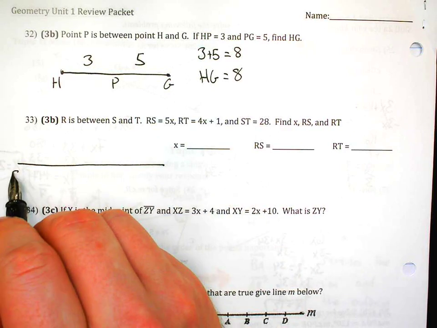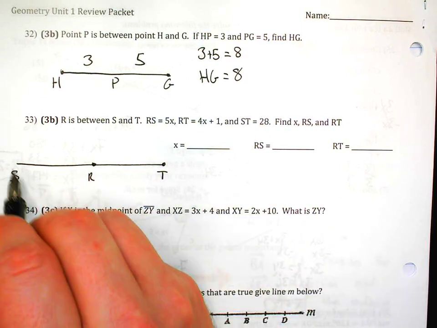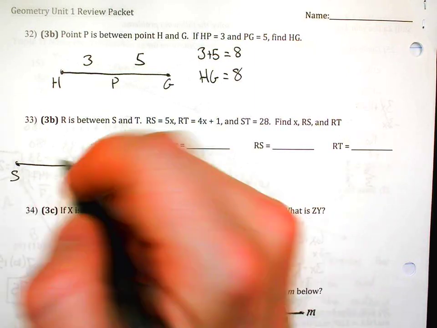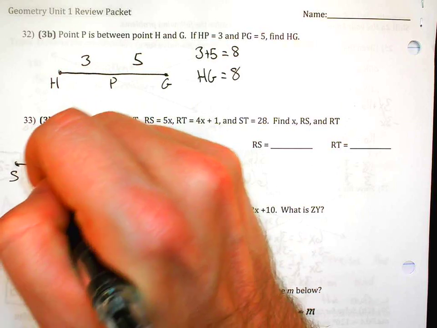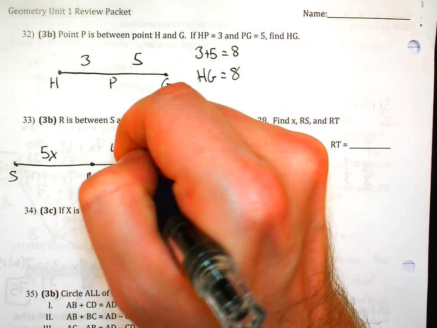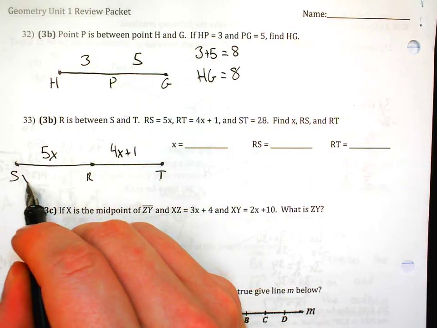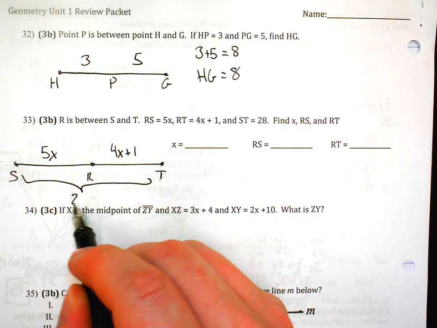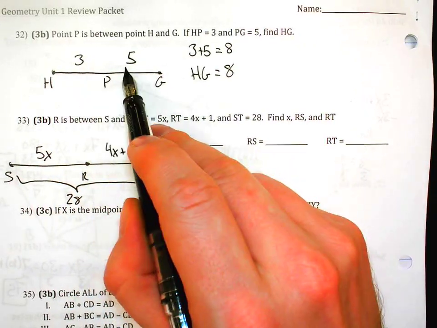So R is between S and T. RS is 5x. I know this says SR, but RS is the same, so it doesn't matter that the letters are backwards. It's still describing the same segment. RT is 4x plus 1. And the whole distance, ST, is 28. Now last time, I did part plus part equals whole.